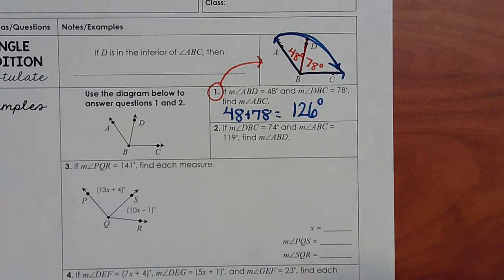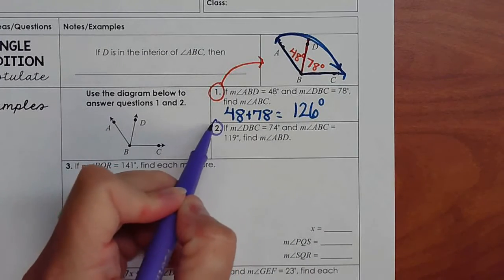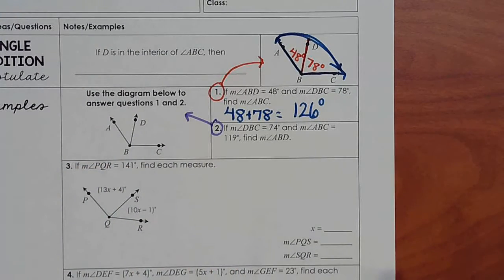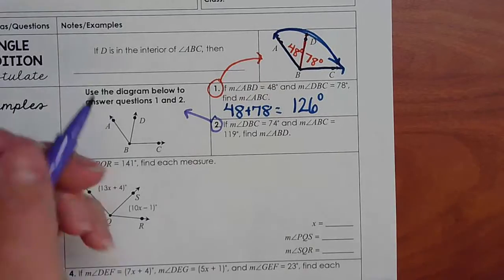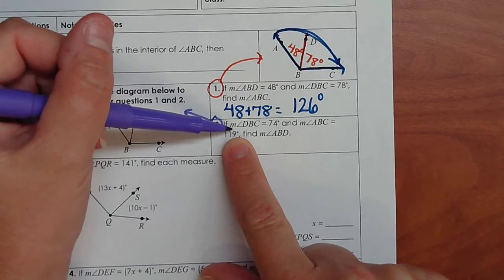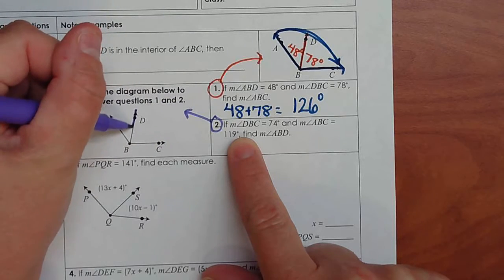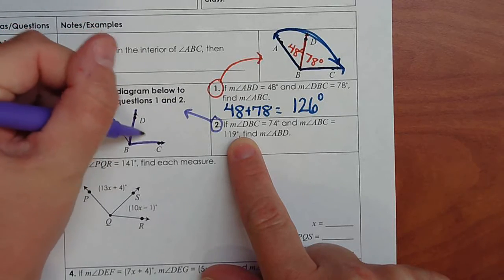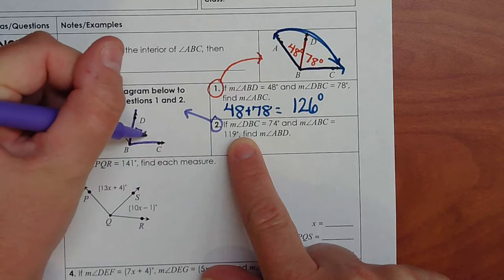We're going to do number 2 on this picture so that I don't have to keep erasing. I can't stand it when they do the same thing on the same picture, and you have to erase everything. So number 2, they tell you that the measure of angle DBC, from here to here, is 74.